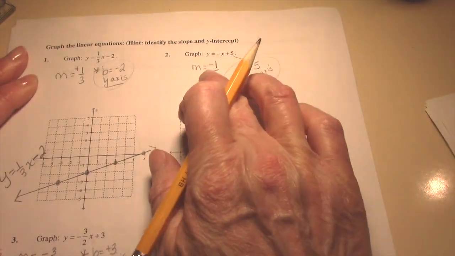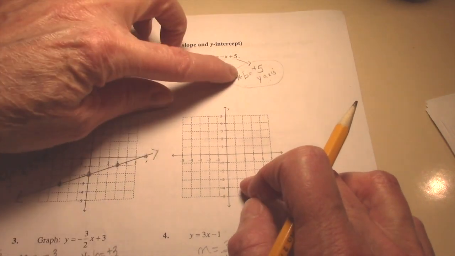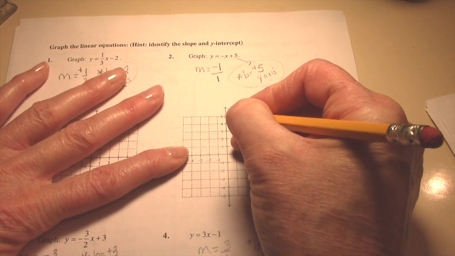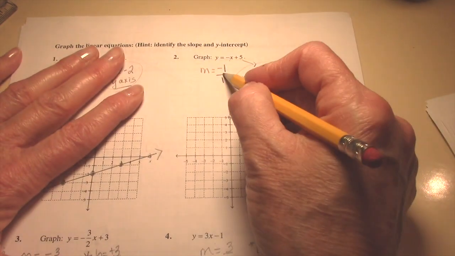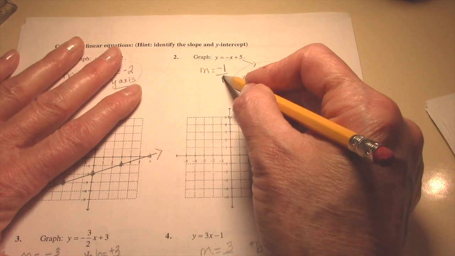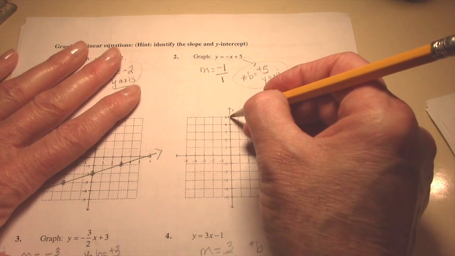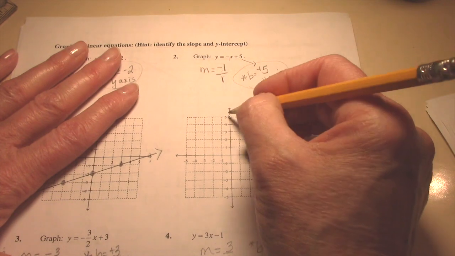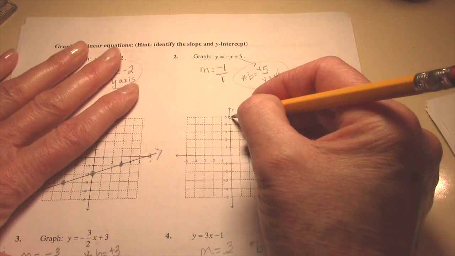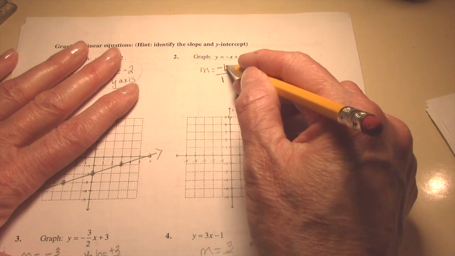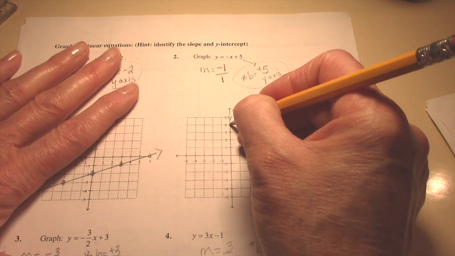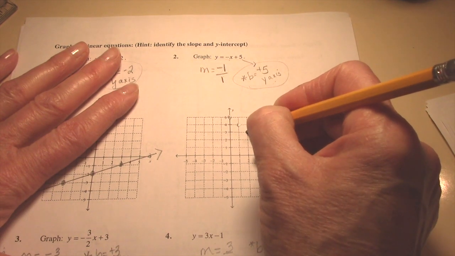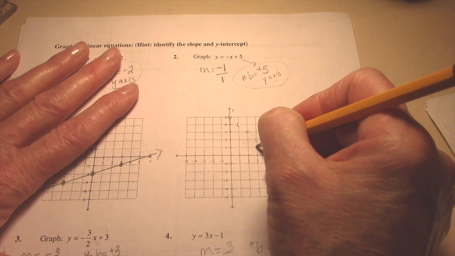All right? Now I'm going to do this one here. Where do I start? At the b, a +5. I'm way on the top. But my slope is negative, and it's a -1. So I know the line's got to go in this direction, somehow running downhill. So I go rise over run. My rise is technically a -1, so I'm going to go down 1, but then over 1. There it is. Down 1, over 1. Down 1, over 1.